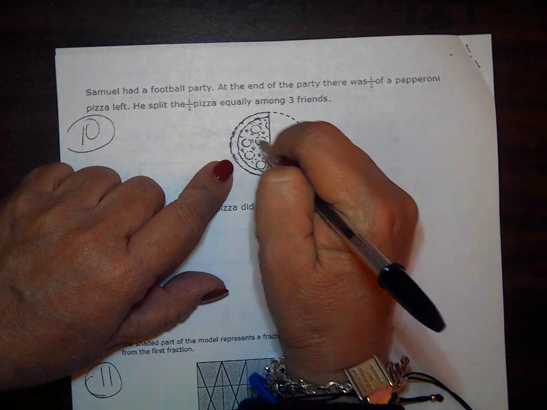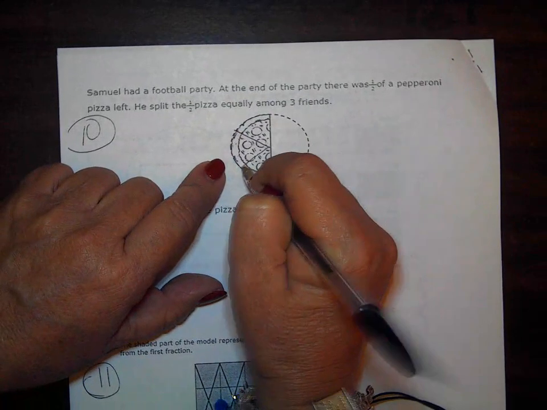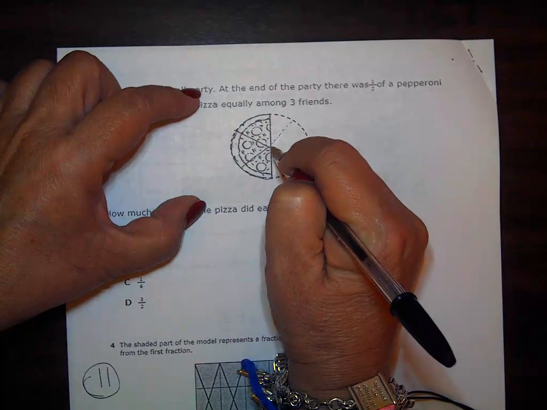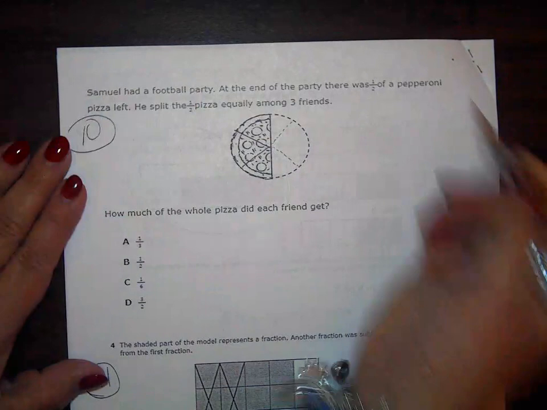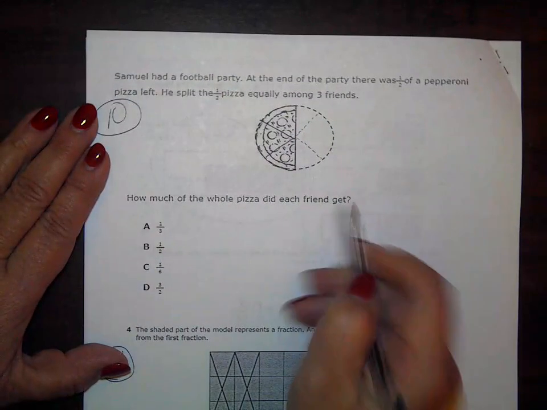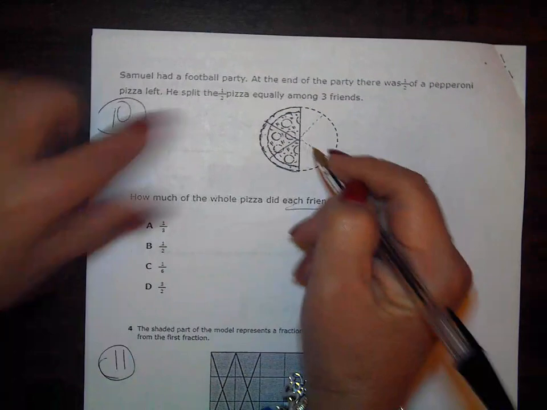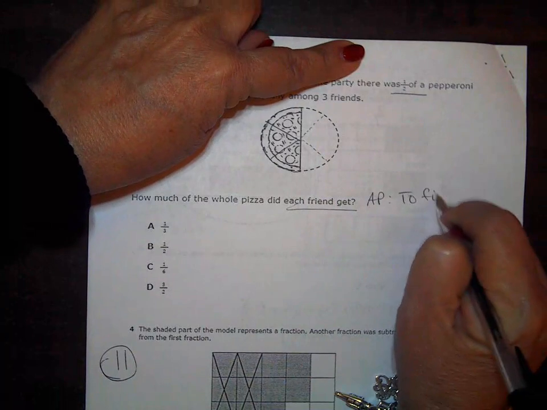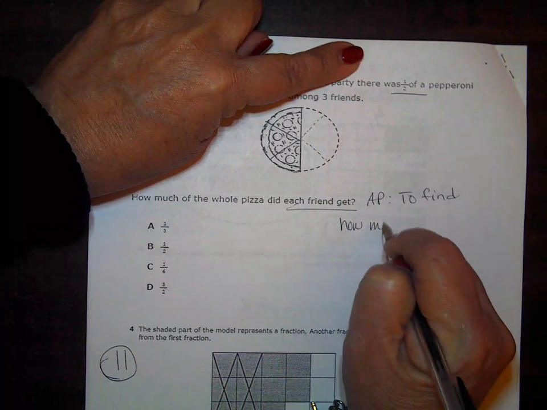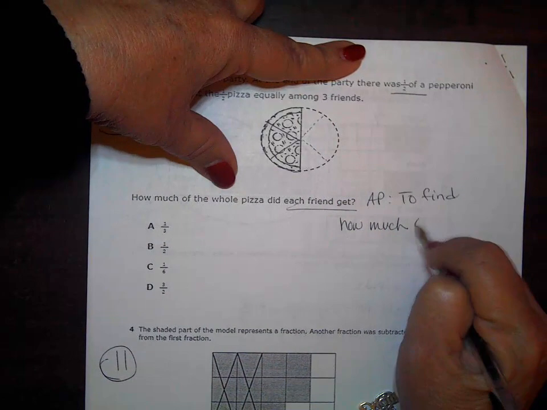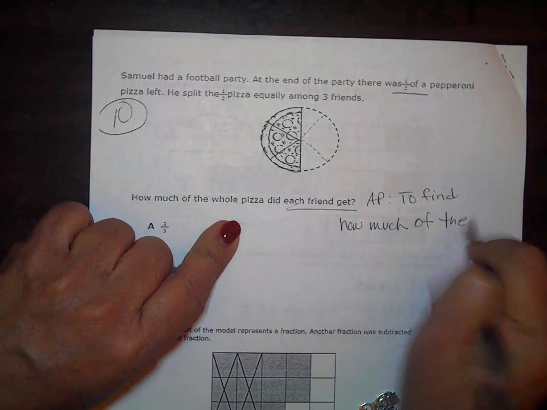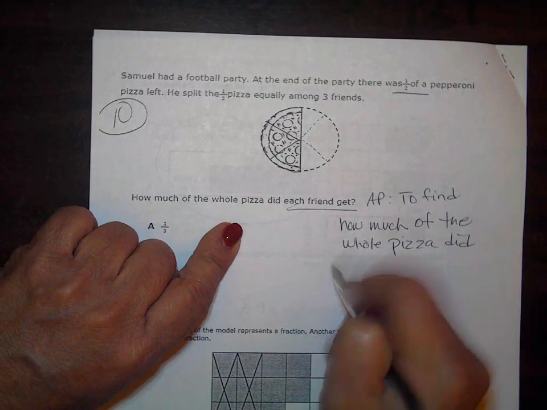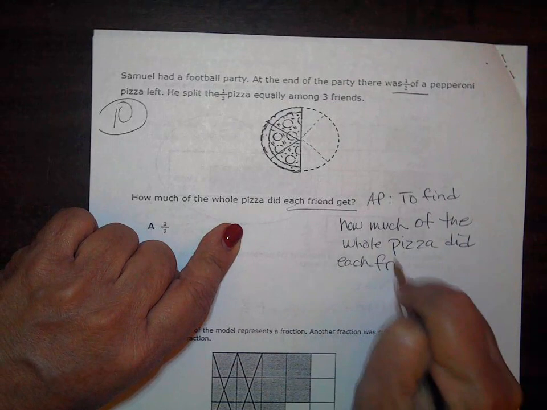So he gave one part to one friend and the other part to the other. Remember, we're looking at that whole. So if I did it on one side, I'm doing it to the others. So how much of the whole pizza did each friend get? Well, if I have only 1/2, my author's purpose is to find how much of the whole pizza did each friend get.